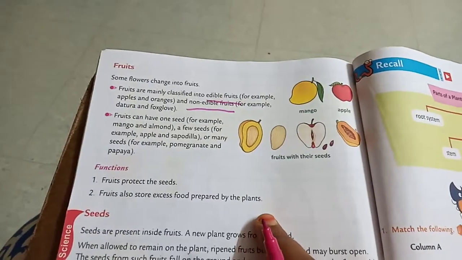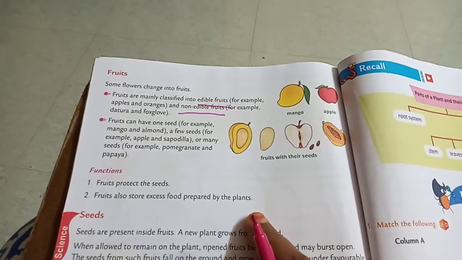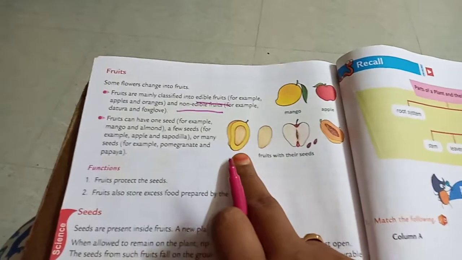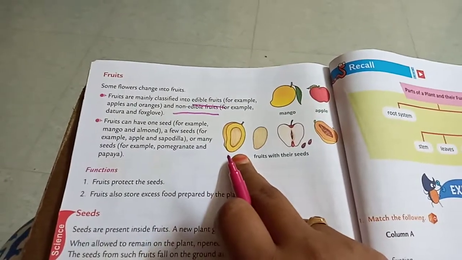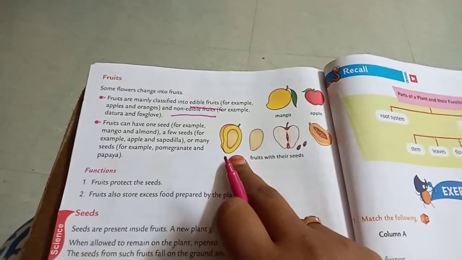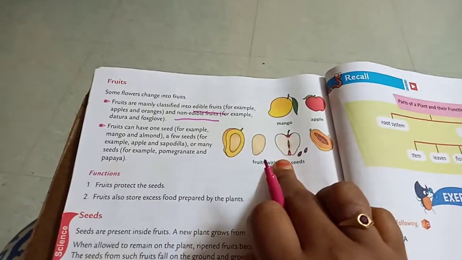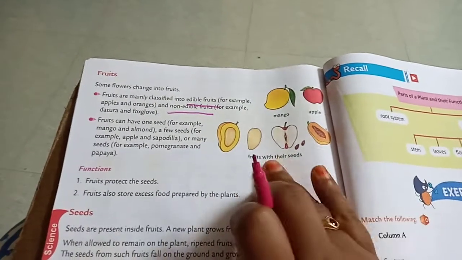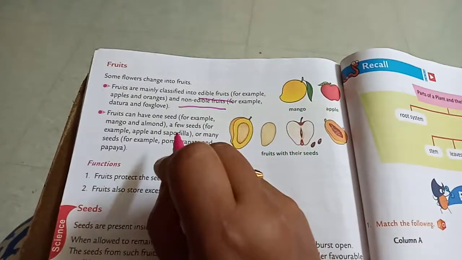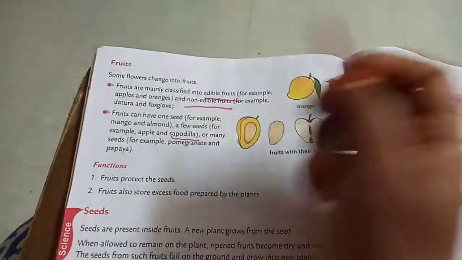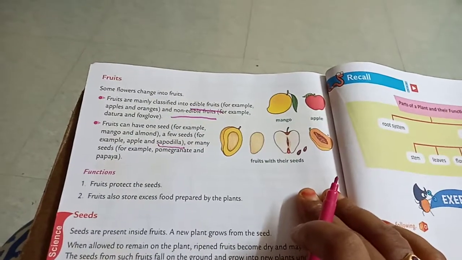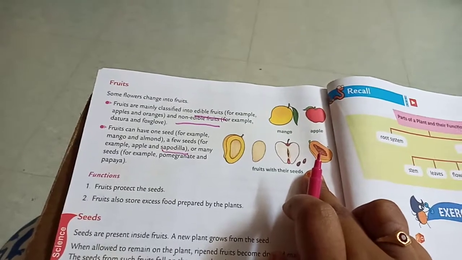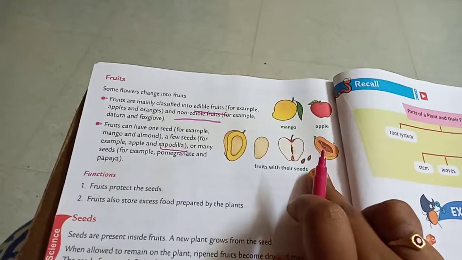When we observe fruits, we can see that some fruits have many seeds and some have only one seed. For example, in a mango we can see only one seed in the middle of the fruit. Some fruits have two or three seeds, like sapota and apple. Sapota's other name is sapodilla. Some fruits have more than three seeds, like papaya and pomegranate. There are so many seeds in the middle of the fruit.